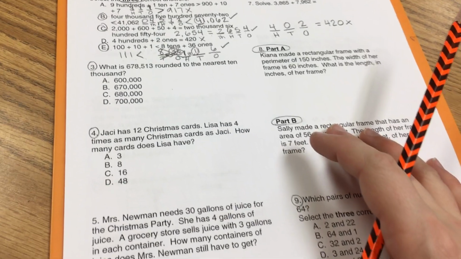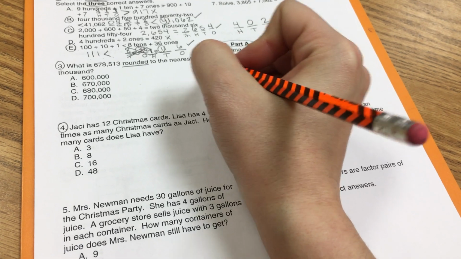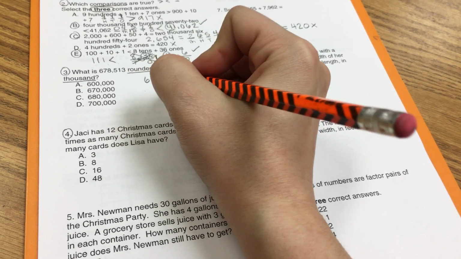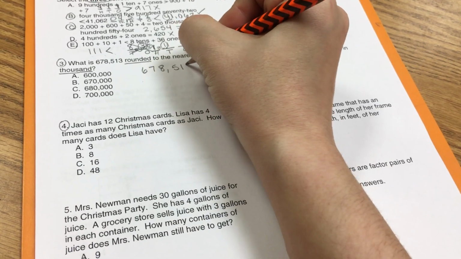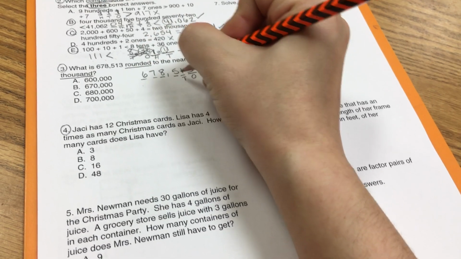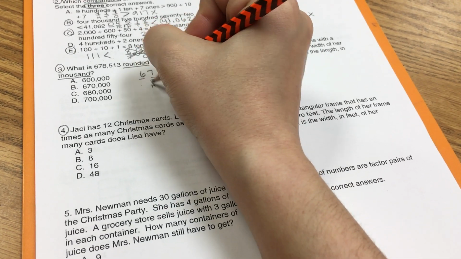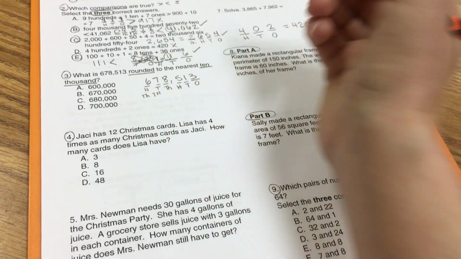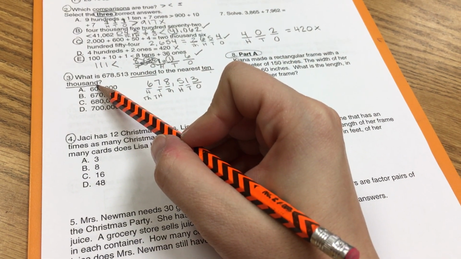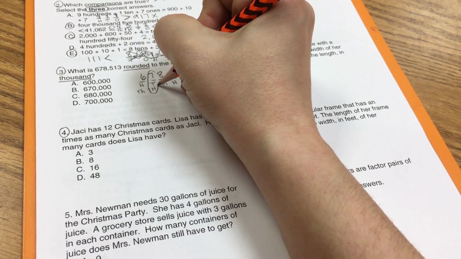All right, let's look at number 3. Now we're going all the way back to rounding, and it wants us to round to the nearest 10,000. So I'm going to write 678,513. And remember, you want to label your ones, your tens, your hundreds, your thousands, 10,000s, and your 100,000s. If it wants you to round to your 10,000s, what place value do you want to circle? You want to circle your 10,000s place, because that's what we're rounding to.